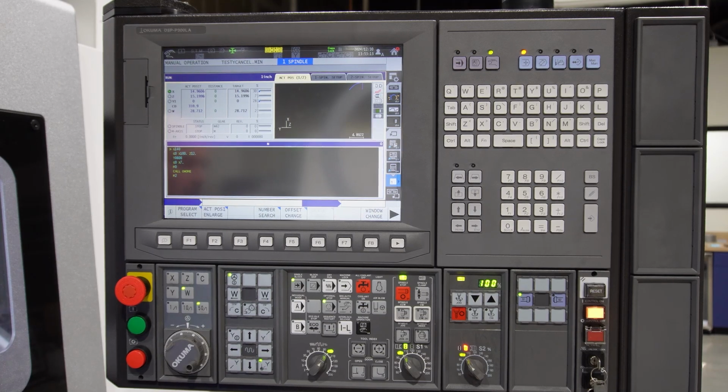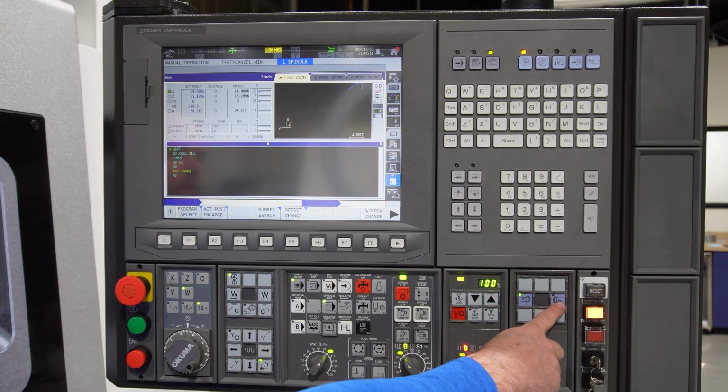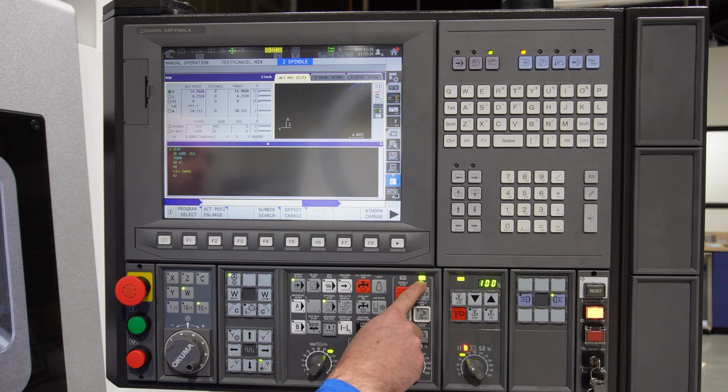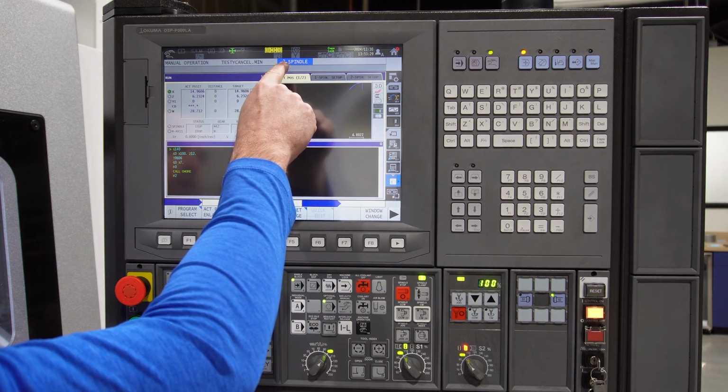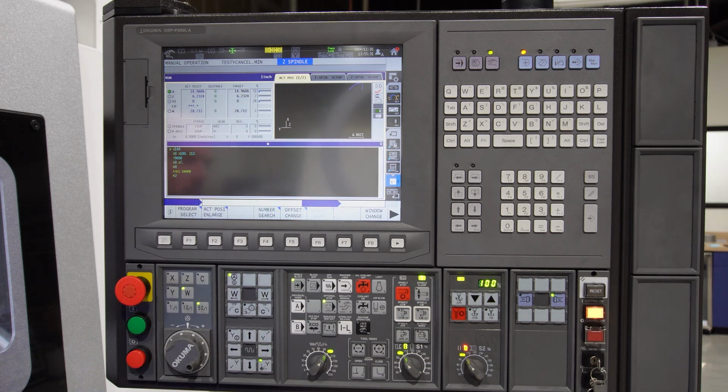If your machine has a sub-spindle, this is the button you push when in manual mode to select spindle 2. When you press it, you can see that spindle 2 light is lit up here. Also, second spindle is displayed on the screen. If you're on a machine that has multiple turrets, like an A and a B turret, you will see an A turret here and a B turret here, and you will select them similarly to spindle 1 and 2.